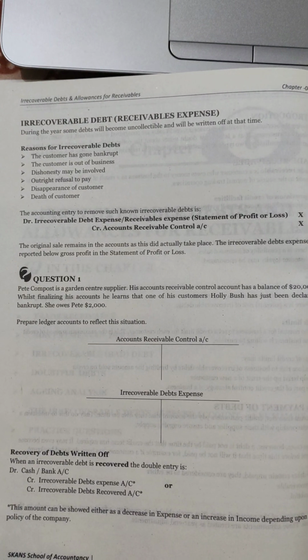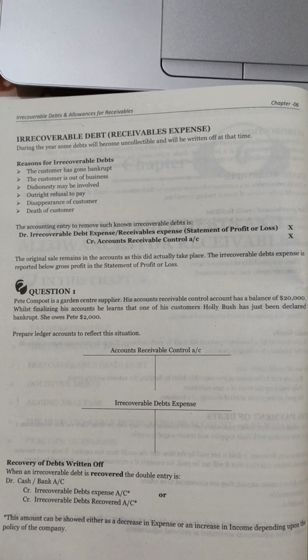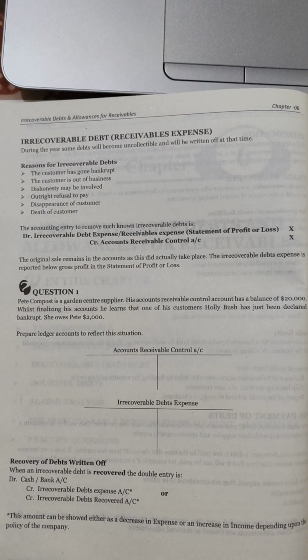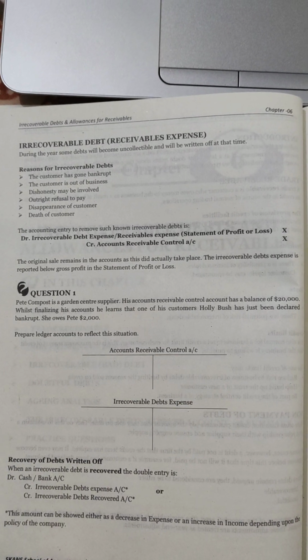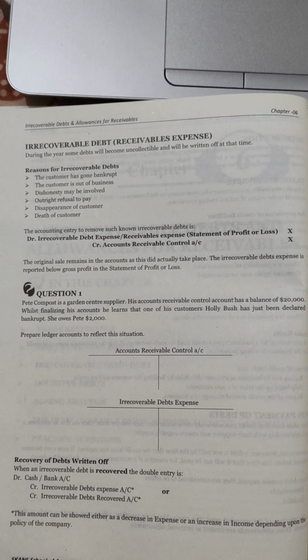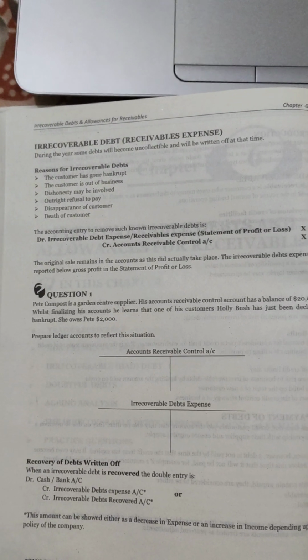So these are the reasons that might be the case when the customer is not willing to pay you for the debts that he has incurred. And the accounting entry to remove such an irrecoverable debt is debit expense and credit accounts receivable account.